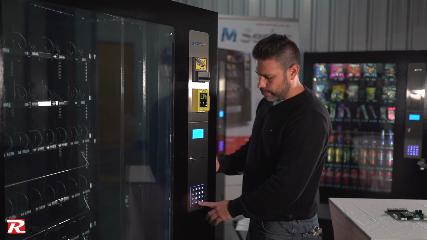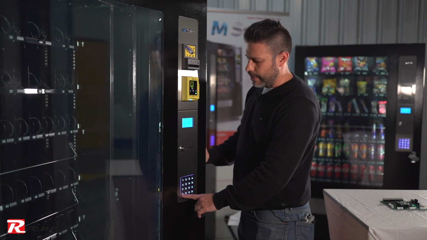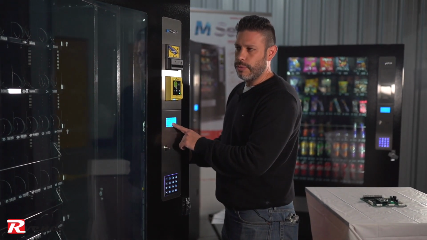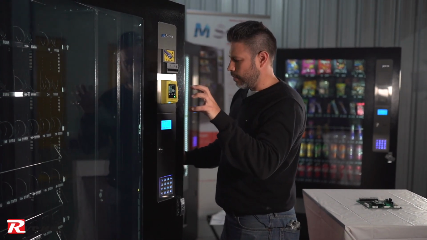If you want to edit that option, you can press hash, and with the star button you can scroll to the next option, which is drop. With drop, your machine will turn just a quarter of a turn.